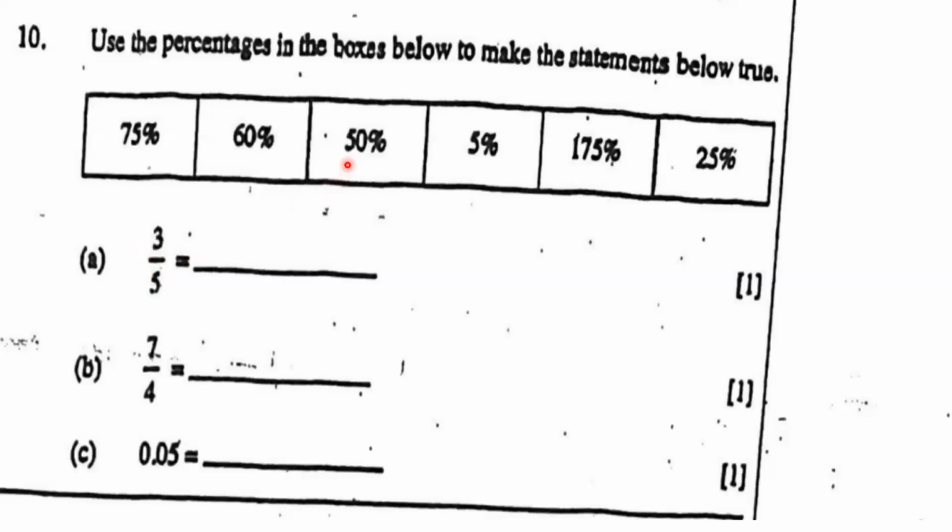It's not 50% because 50% would be like half of 5, and so that's definitely more than 50. 75 just seems too much. This is just 3 over 5. So the best one, and 25 is just too small. 175 is too big. The best one is 60. So this one is gonna be 60.